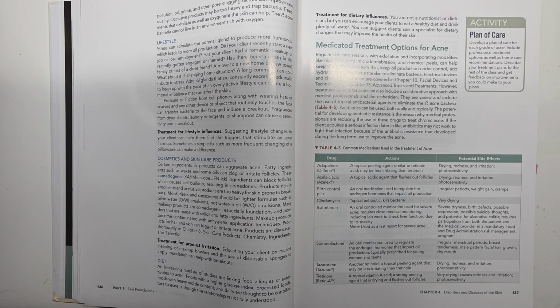Potential side effects: severe dryness, birth defects, possible depression, possible suicidal thoughts, and potential for ulcerative colitis. Requires participation from both the patient and the medical provider in a mandatory Food and Drug Administration risk management program.